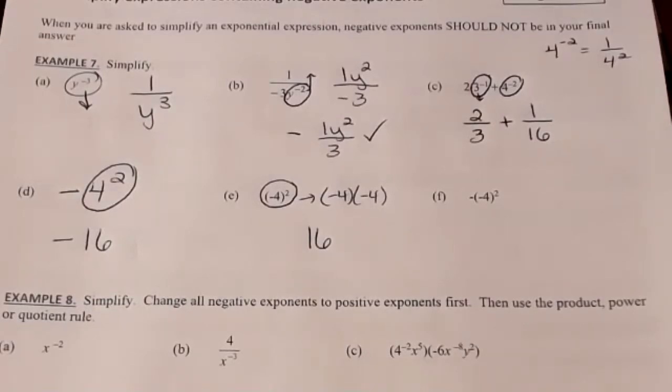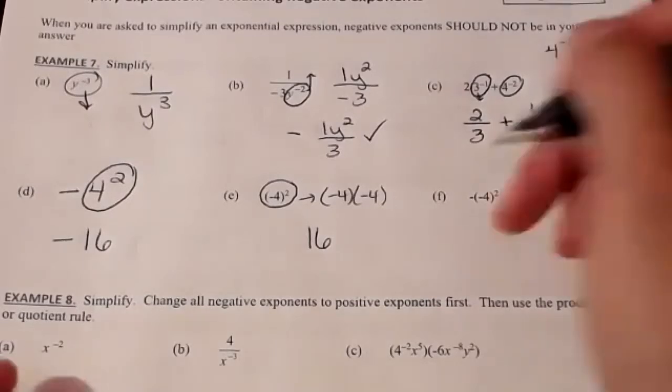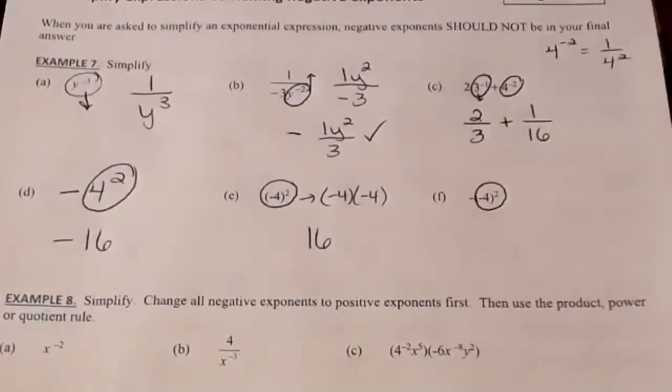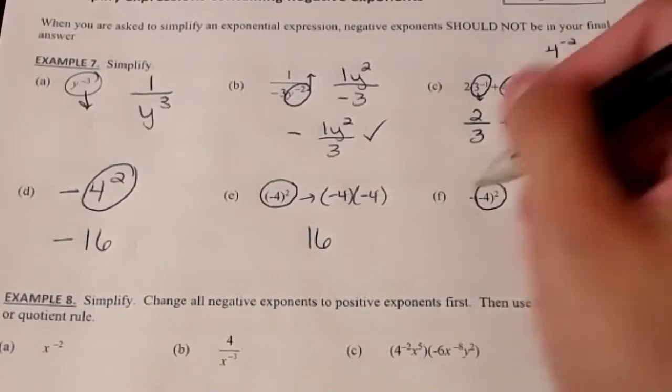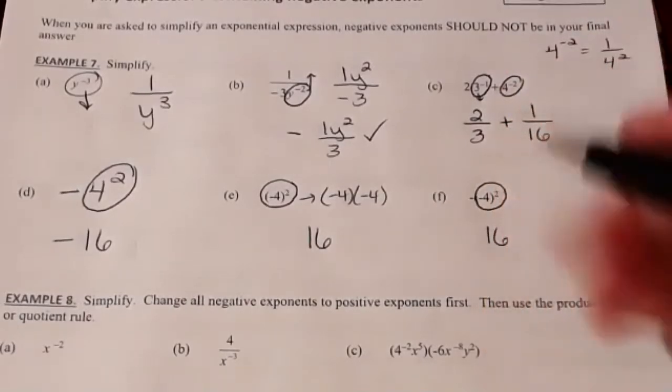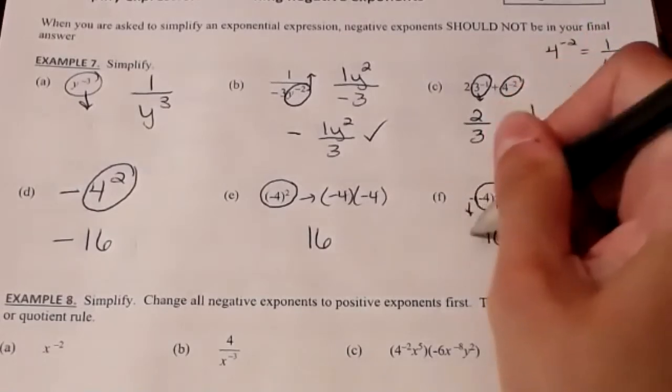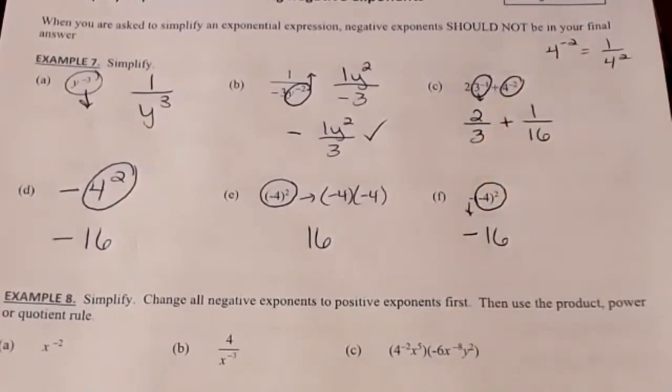What's being squared in part F? Just the -4, very nice. So just this part is being raised to the second power. So -4 times a -4, well, that's a +16, but we have a negative sign in front. So we're going to bring that negative sign right down. And your answer becomes -16.